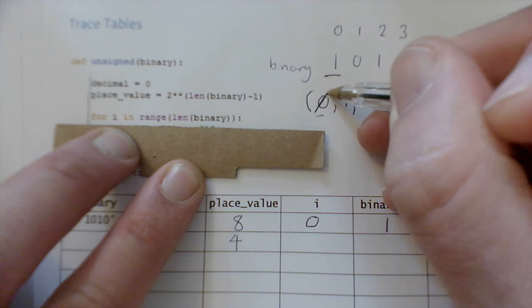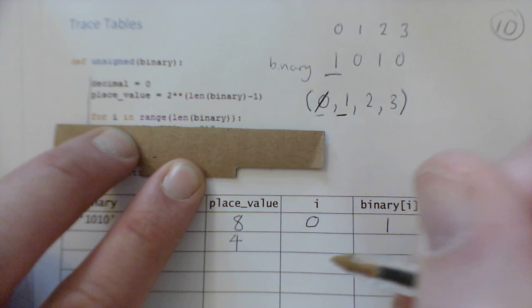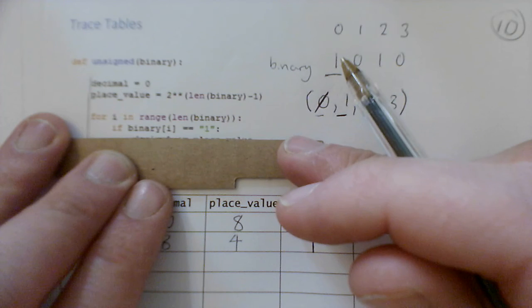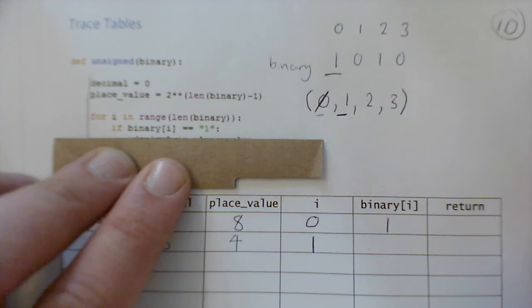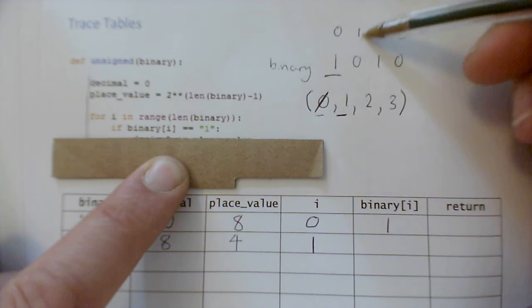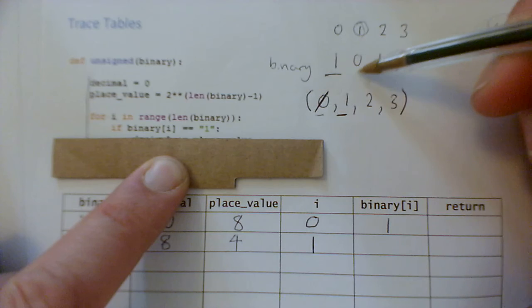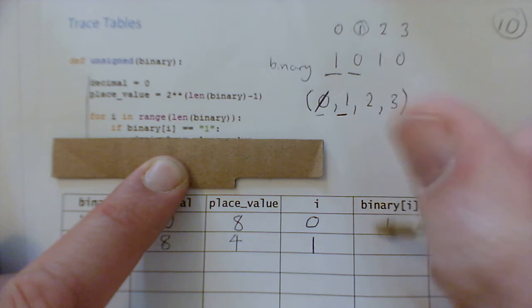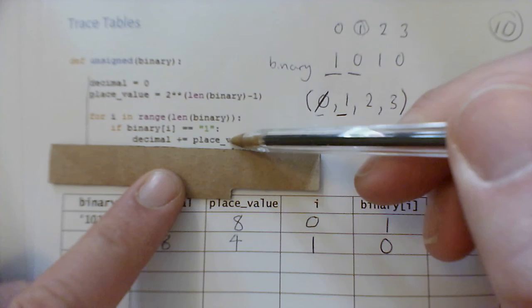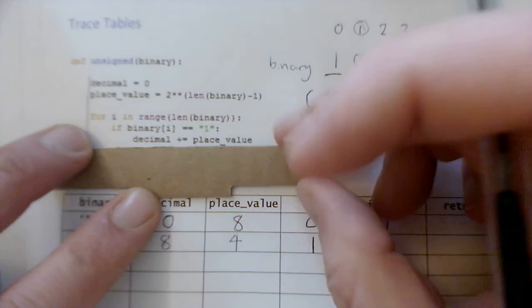So we've done that one. i is this one. And it says if binary[i] is 1. So here's our binary string. There's the index. binary[i] is 0. So I don't actually need to carry out this instruction because that's indented.